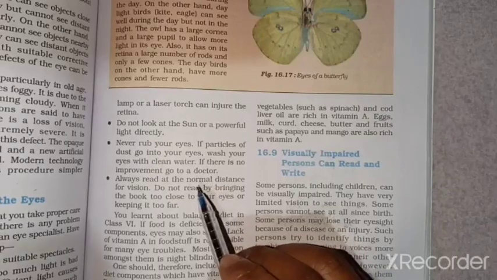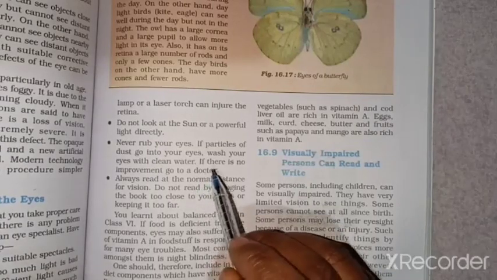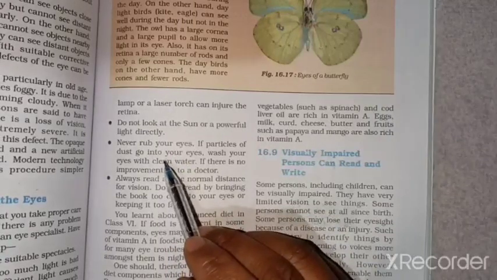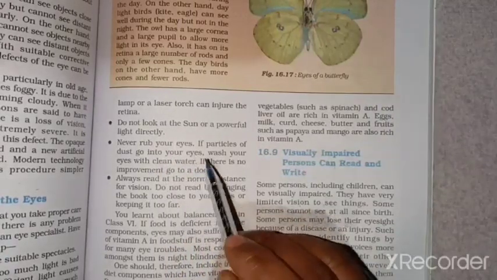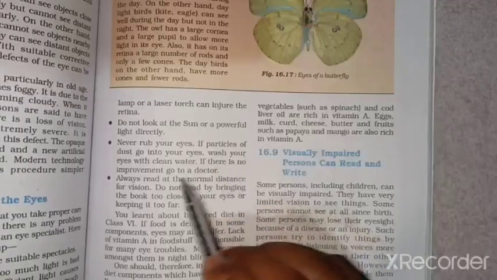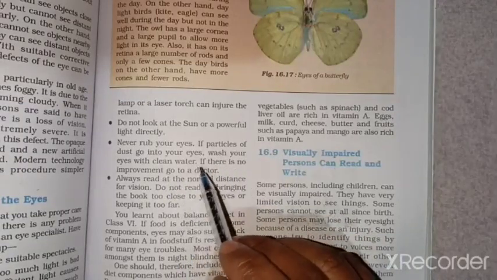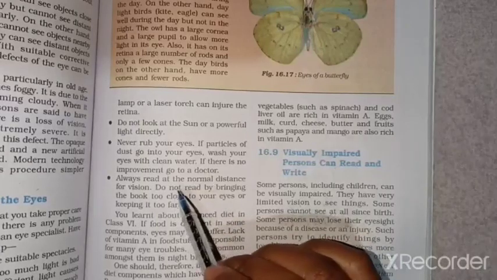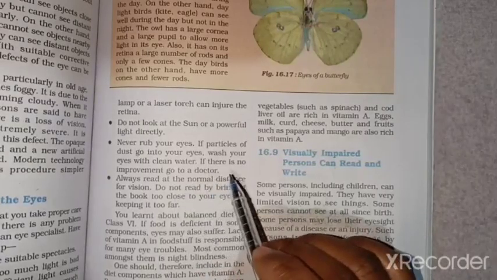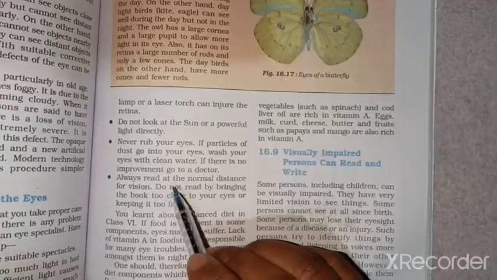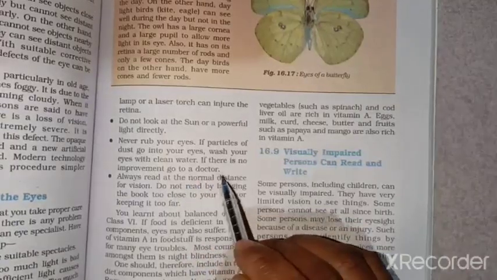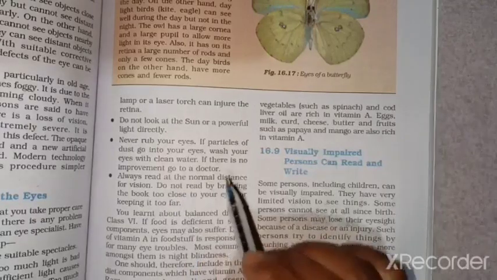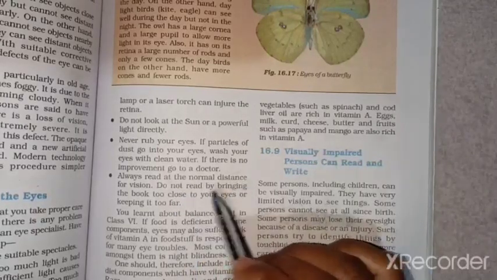So we should not look at the sun or a powerful light directly. Never rub your eyes if particles of dust go into your eyes. You should wash your eyes with clean water. If there is no improvement, then you have to go to a doctor.